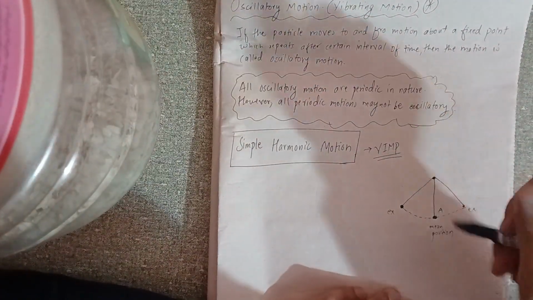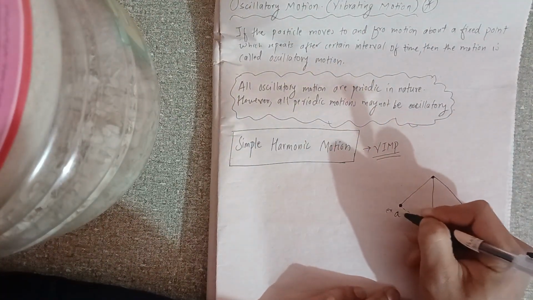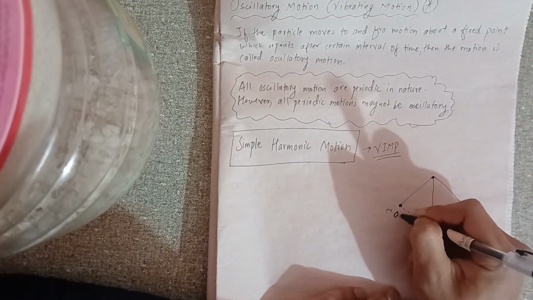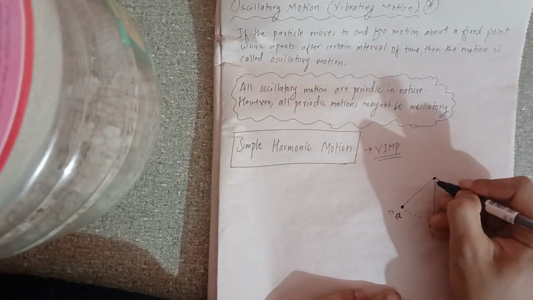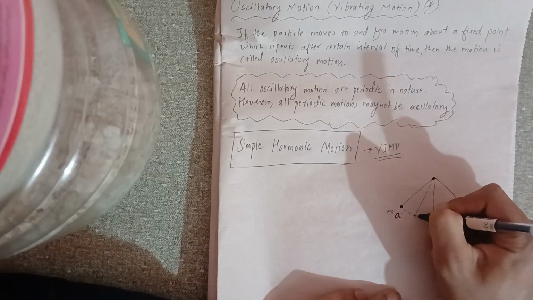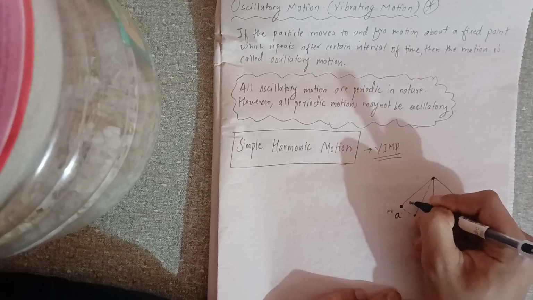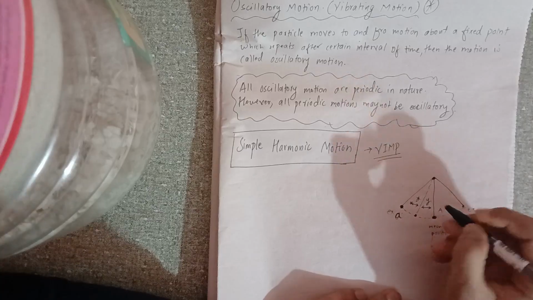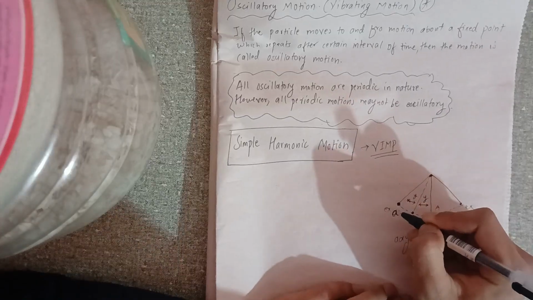But for this to be simple harmonic, the acceleration with which it moves should be directly proportional to the displacement. That means the more it moves from the mean position towards the extreme position, let this displacement be y for a minute, while y increases, the acceleration must increase as well.